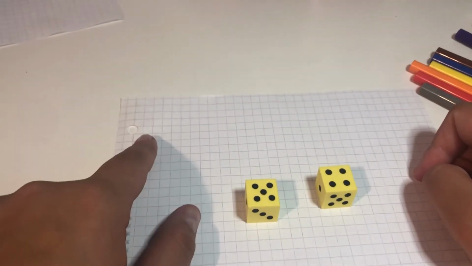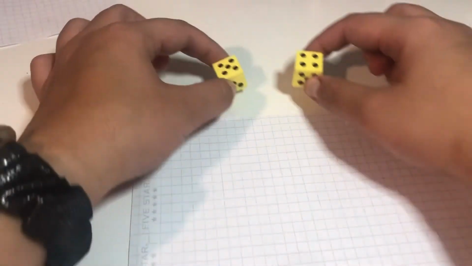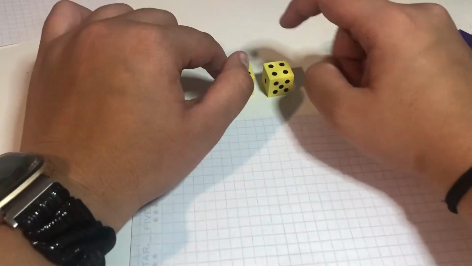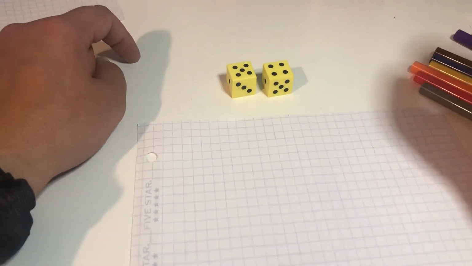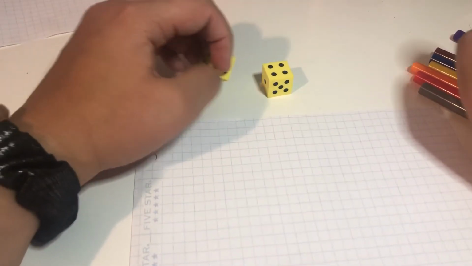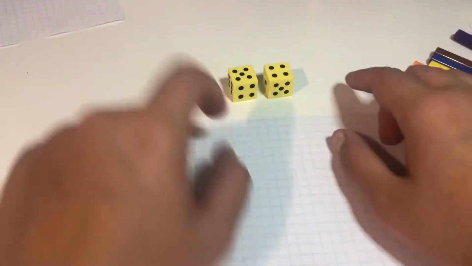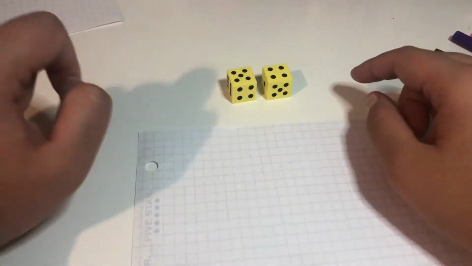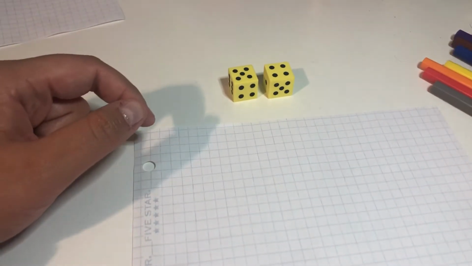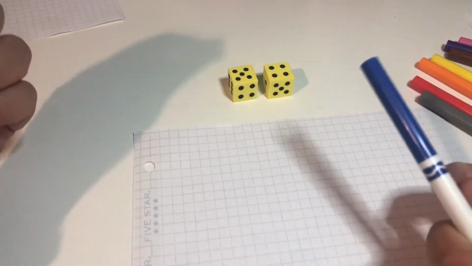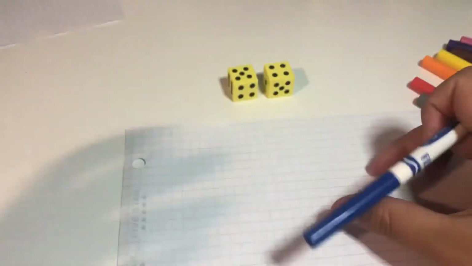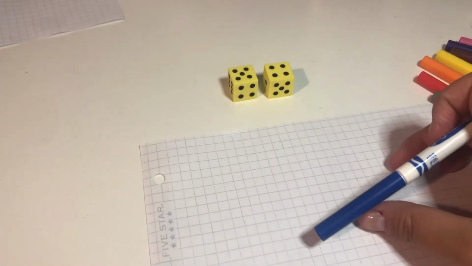So we're going to show that on here. We're going to go ahead and put our 2 dice up here. Remember, we're looking at 5 and 4. Now, I'm going to go ahead and flip this that way as well, so that way you can see it from this angle and the top angle. You're going to go ahead and grab your marker. I'm going to just start off with blue because I like blue. So, we're going to represent our model on the graph paper.